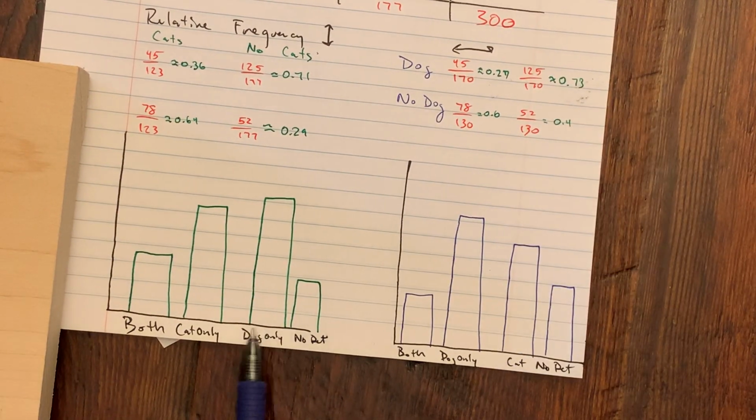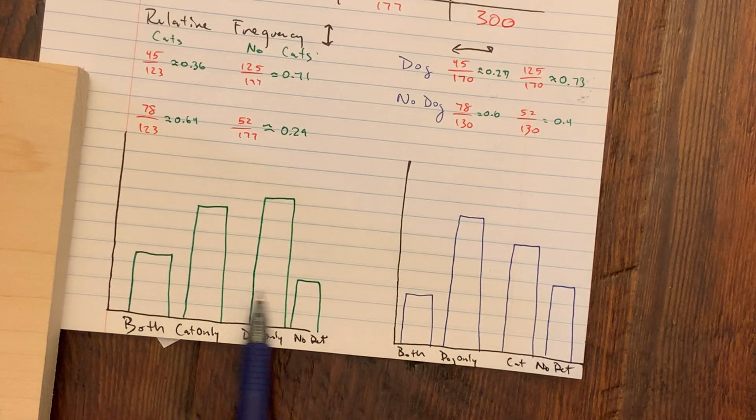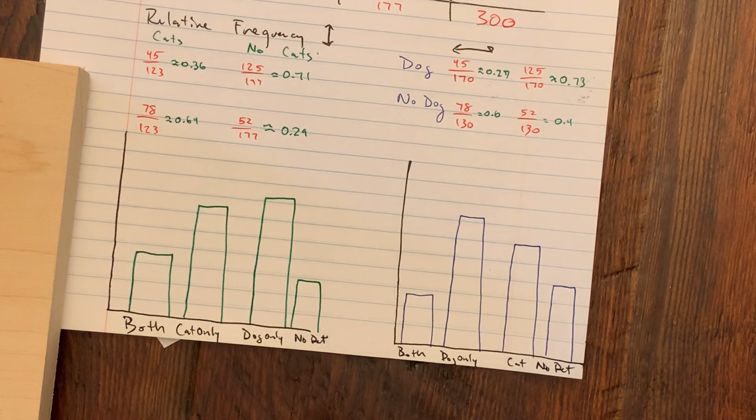Which when we compare that to the other side, that makes sense. Those are kind of coinciding, and these two are also coinciding. They're not switched at all. So the data kind of is running pretty similarly. So that's what that interpreting part means.